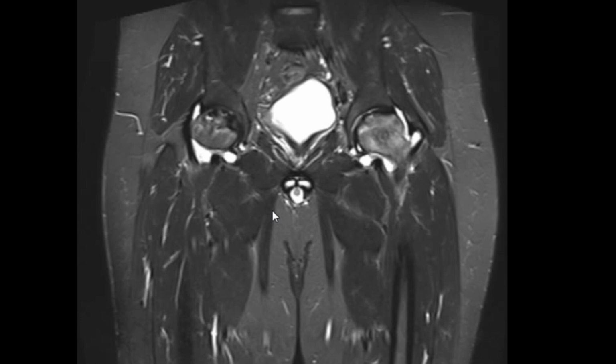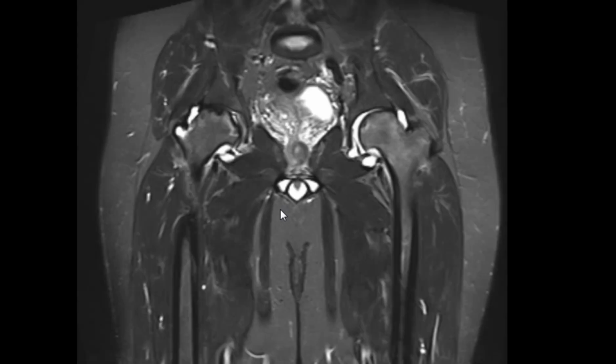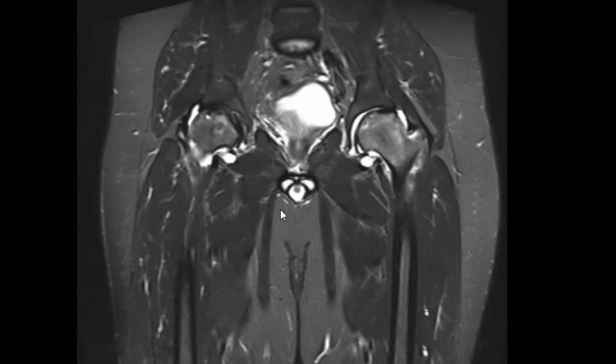Anyway, it's grade 3 on the right, grade 2 to 3 on the left. Now we are going in a very nice direction. Summarize your findings. Key findings. We have bilateral femoral head heterogeneous intensity, mostly going with avascular necrosis, bilateral avascular necrosis and bone infarction.